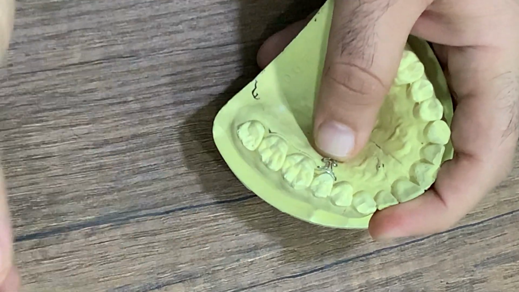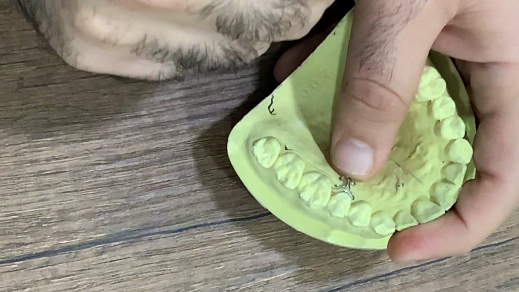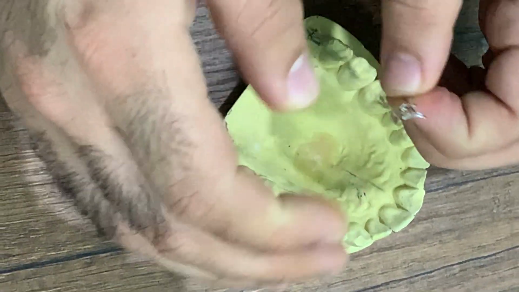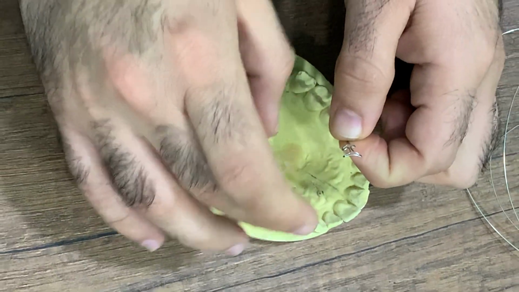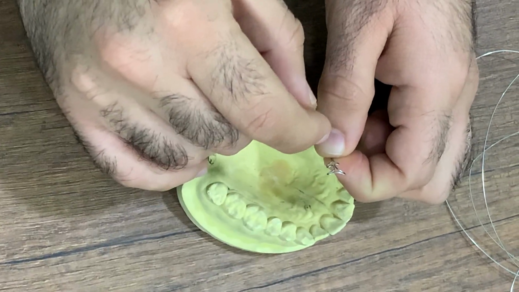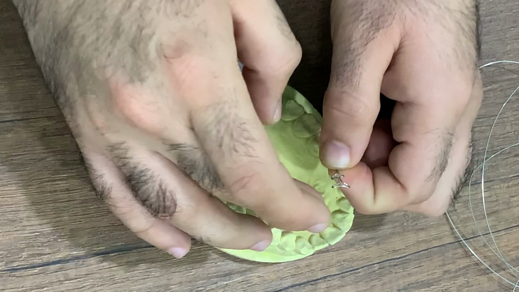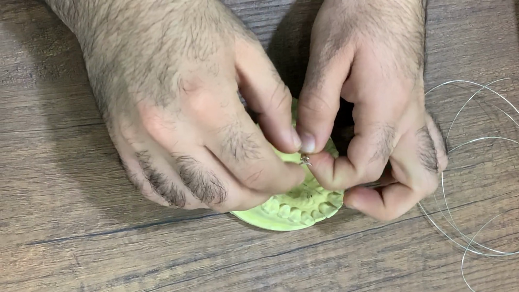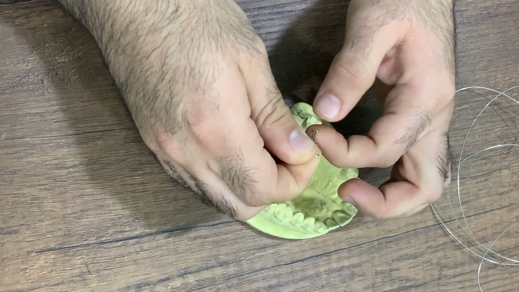Previously, you took Z spring, double Z springs, finger spring, and guarded finger spring, which are also palatally situated active components of removable orthodontic appliances. T-spring also is a palatally situated active component of removable orthodontic appliances.